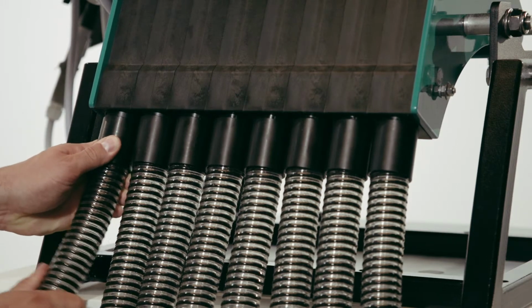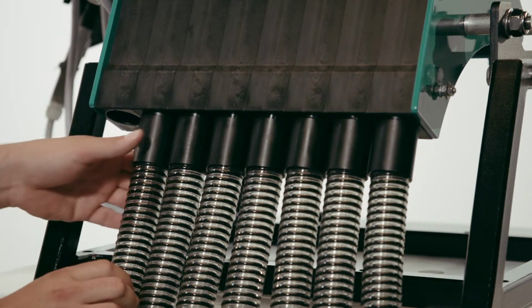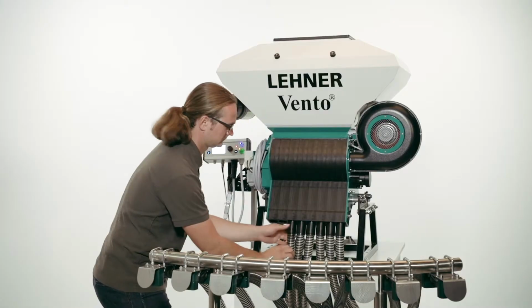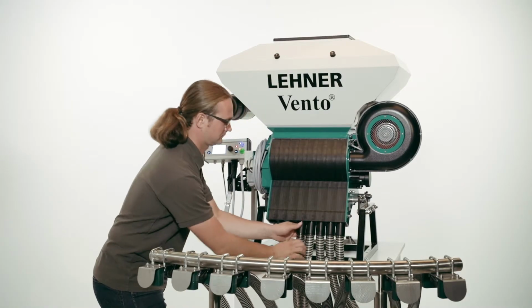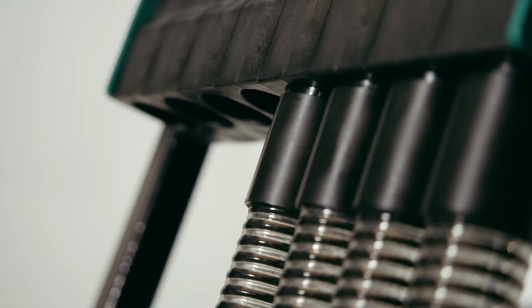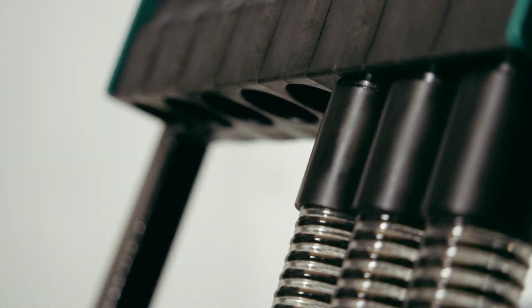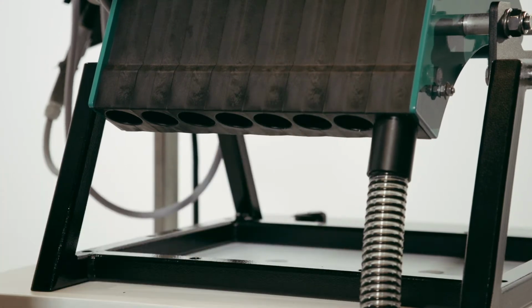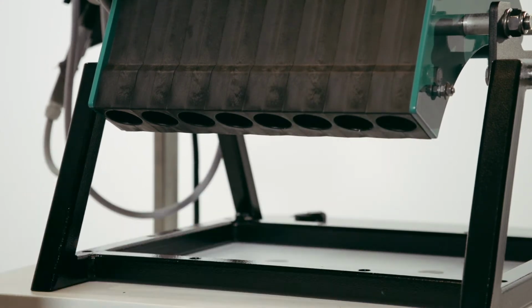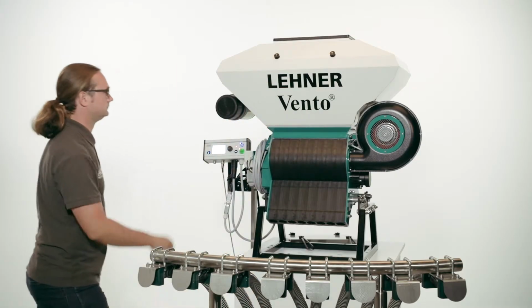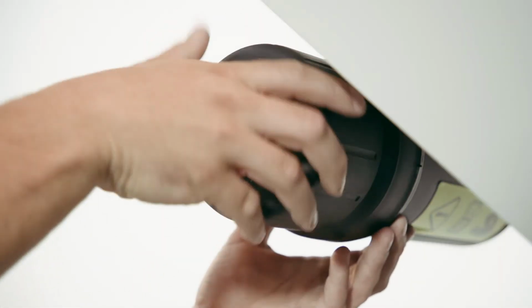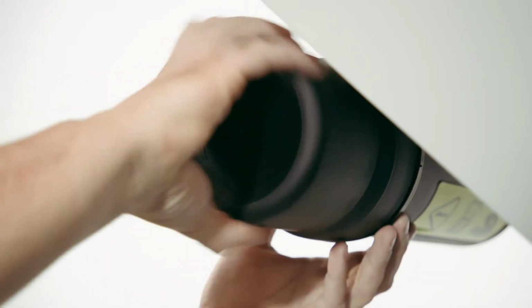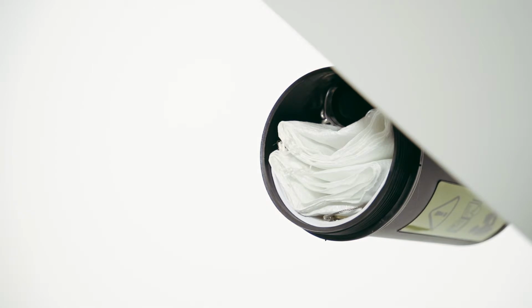The next step is to remove the hoses to enable connection of the calibration bag. This is a simple process requiring no tools. The calibration bag is stored in the document roll for easy access.